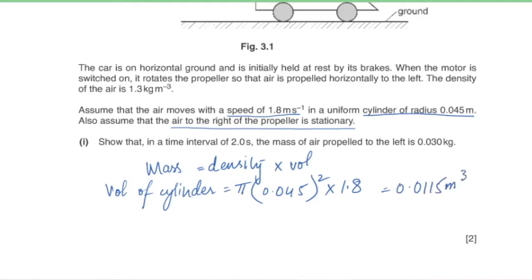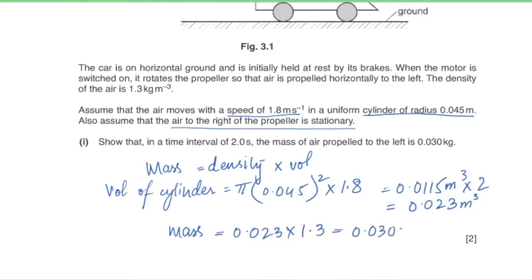So this is the volume of air propelled in each second. So for 2 seconds, it's going to be 0.023 meters cubed. This is the volume of the air propelled in 2 seconds. So mass of air can be calculated by taking the product of this volume and the density of air, which is 1.3, and that leaves me with 0.030 kilograms of air.